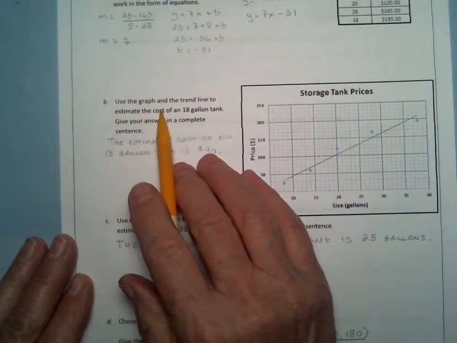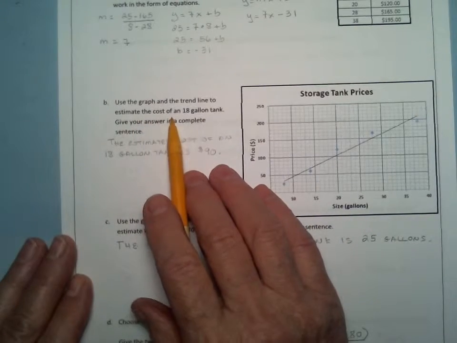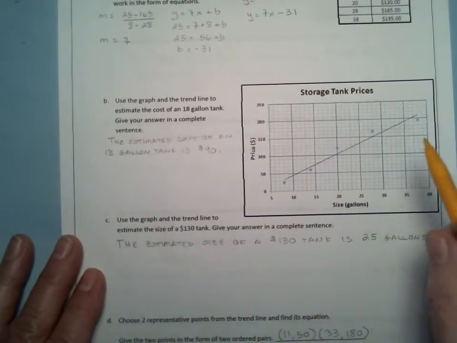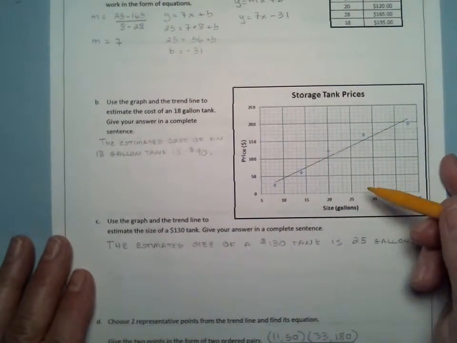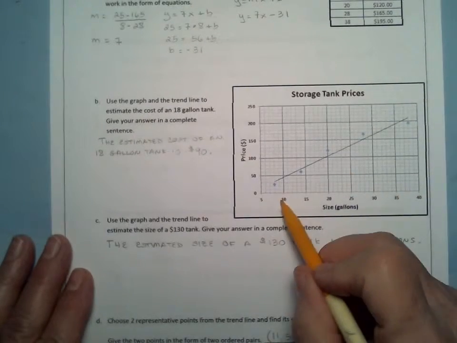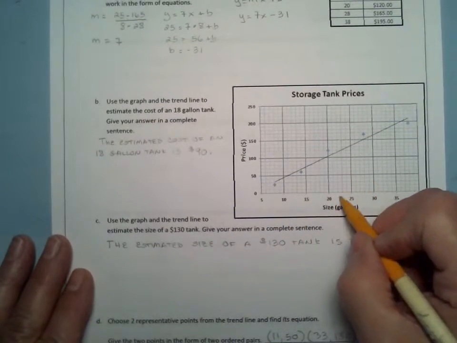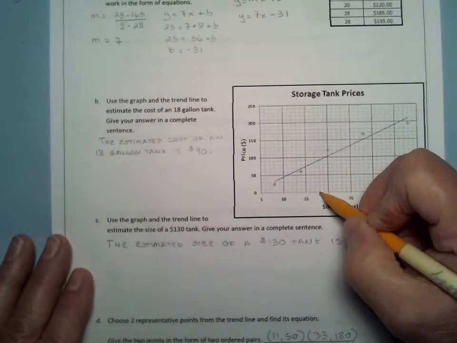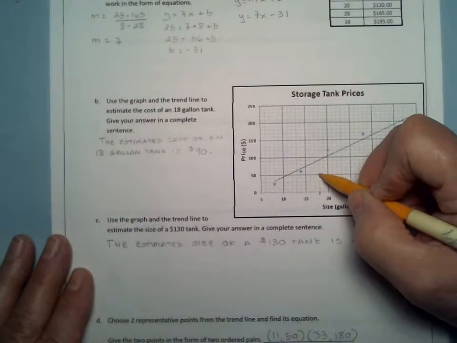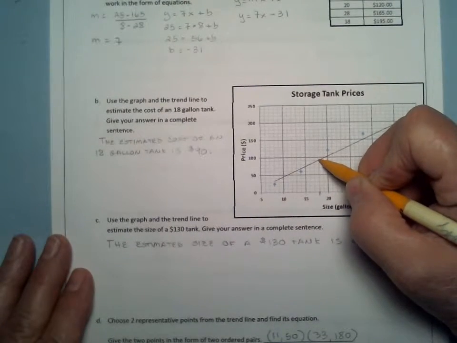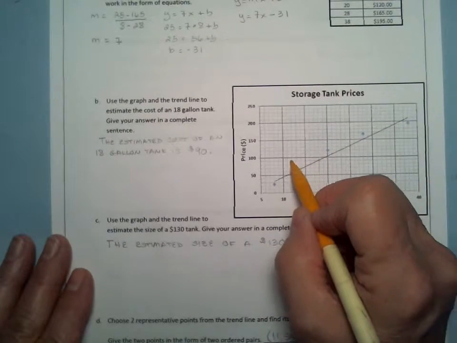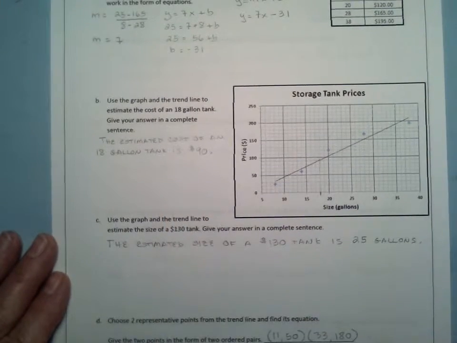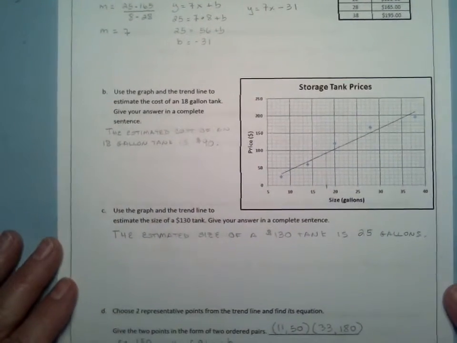On part B, it says use the graph and the trend line to estimate the cost of an 18-gallon tank. Give your answer in a complete sentence. So I'm supposed to use this. There's no math involved in this. This is a matter of you being able to read a graph. So here's the size of the tank in gallons, and I'm going to find 18. Well, here's 15, so 16, 17, and 18. So I'm right here. And I want to get a cost. So I'm going to come up here and hit that line and give an estimated cost. So I come up here, hit the line, come over to the left, and it looks like it's about 90. So my answer is the estimated cost of an 18-gallon tank is $90.